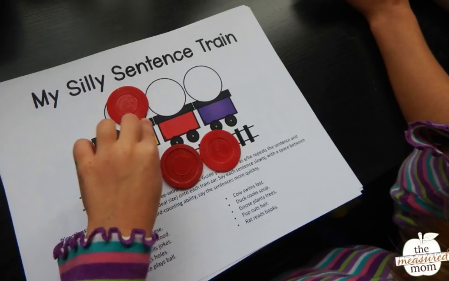Just read the sentences and have your learner move a poker chip into each circle as they repeat each sentence. These are silly sentences. So for example, duck chops wood. I say it, they copy it, and put 1 chip for each word. In the bundle, you will also find pages for sentences with 4 words and 5 words.